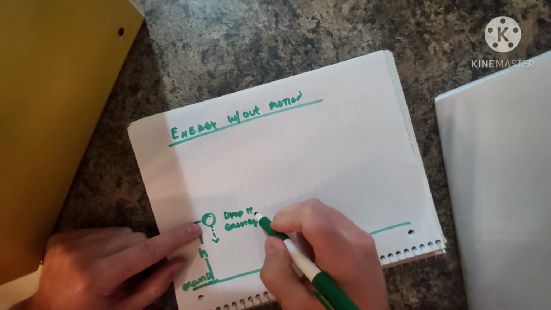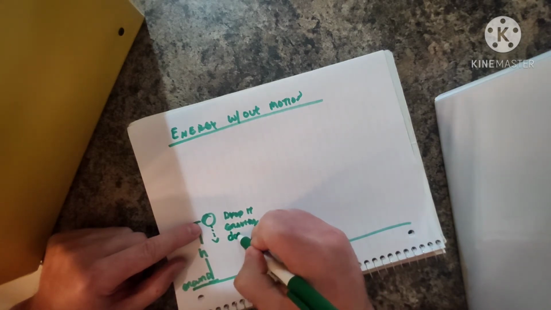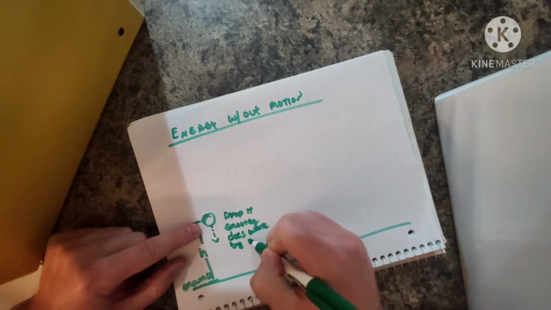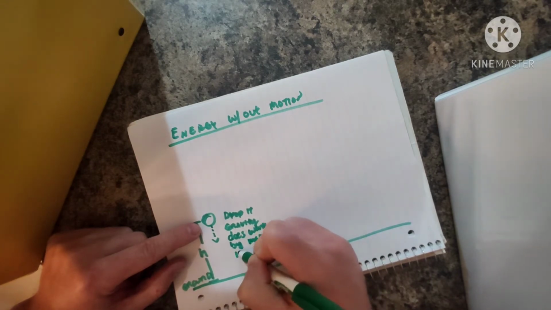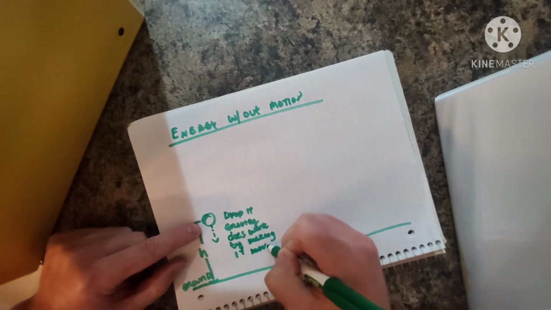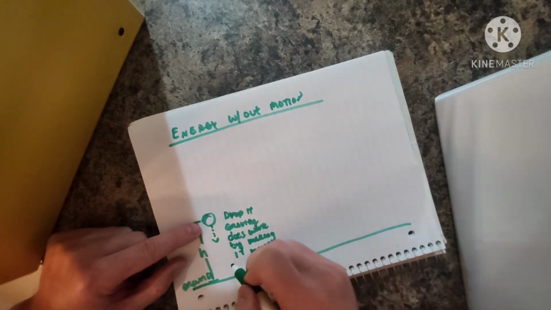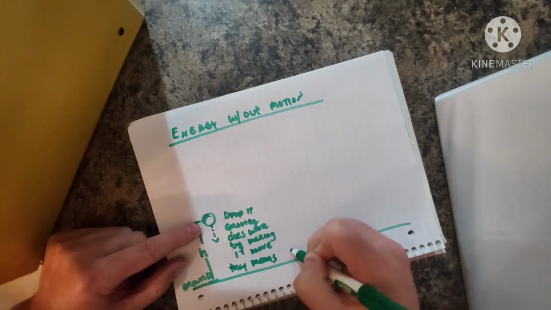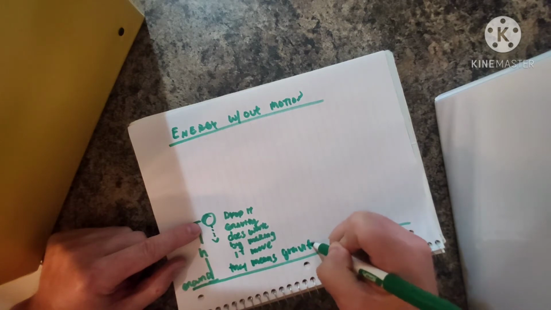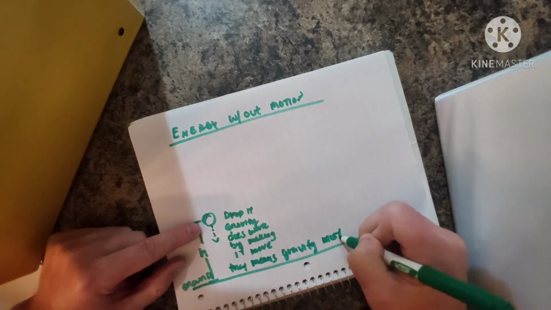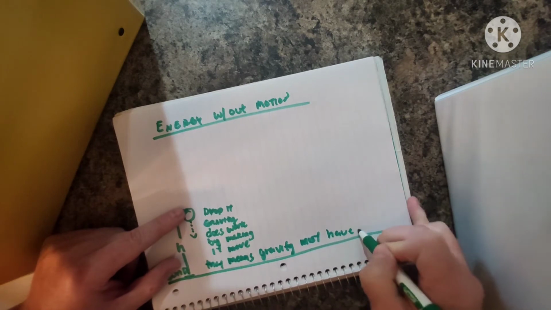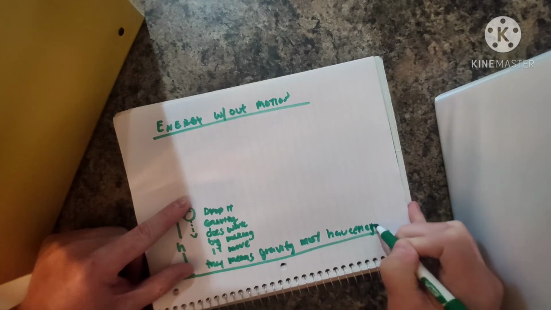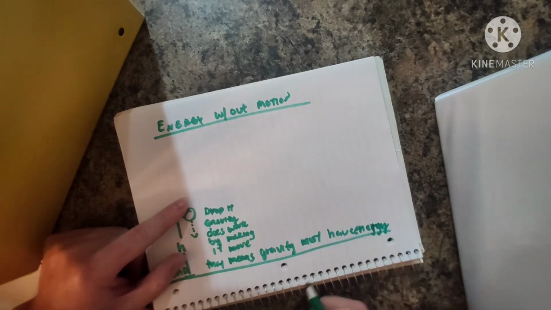We see if we drop it, gravity does work by making it move. Well, what does that mean? That means gravity must have energy. Sorry for my writing. Must have energy.